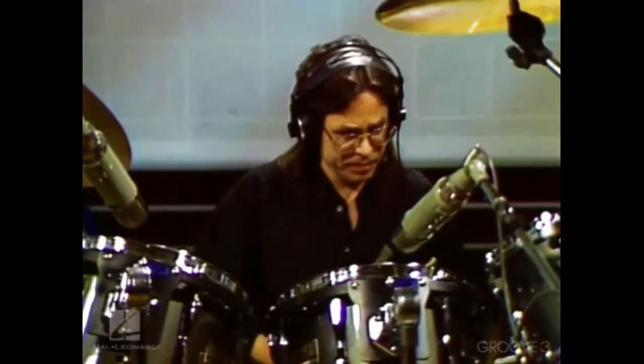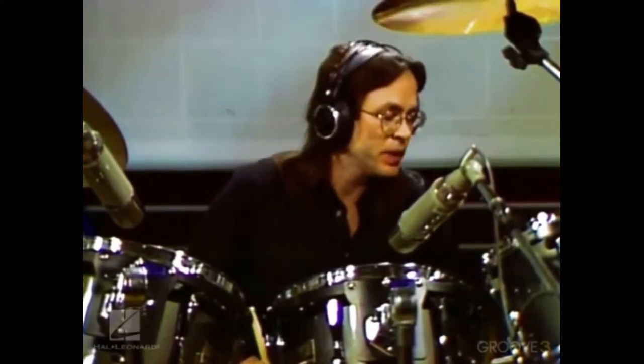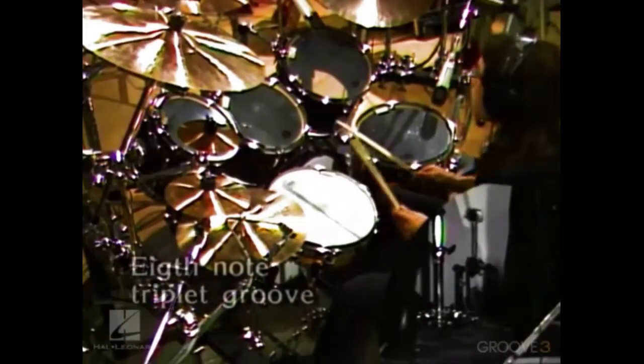So with the guys, what I'm going to do is we're going to play, it's actually like a shuffle Charleston figure. And I'm going to play different variations, accenting the hi-hat differently, maybe opening the hi-hat on the last triplet of the fourth beat and closing it on 1, and just messing around with different accents, variations of this groove. An example. 1, 2, 3.